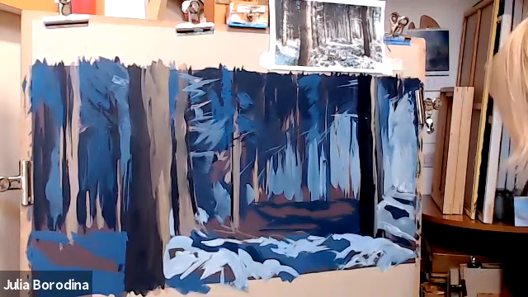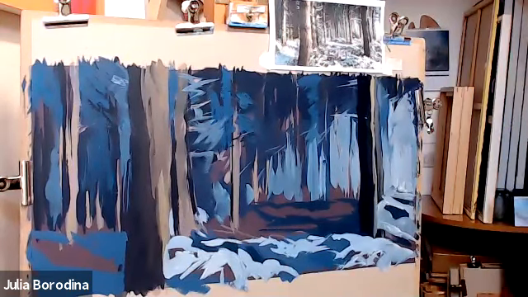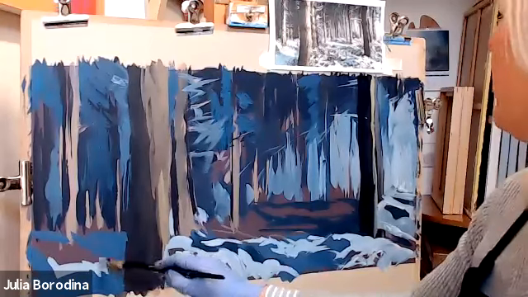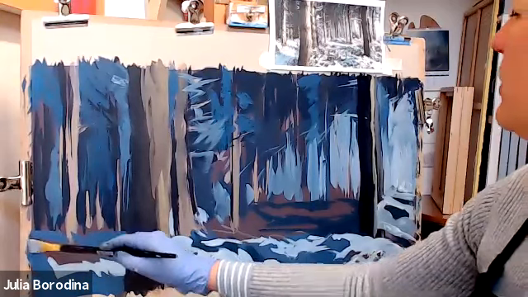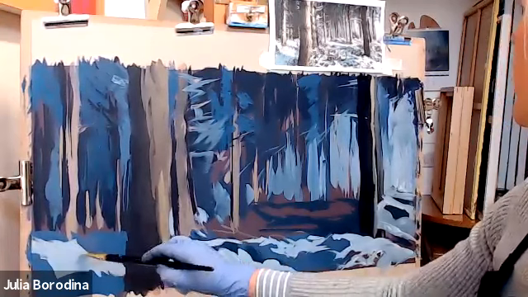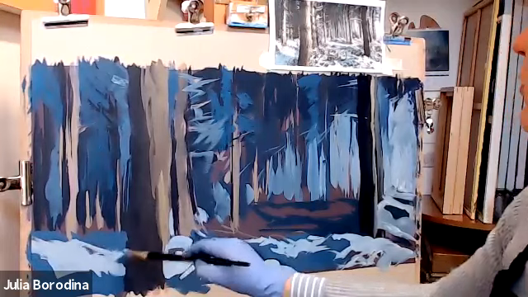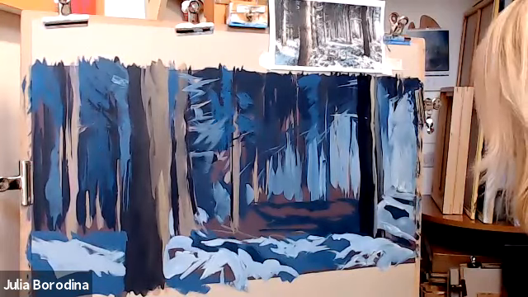Trying to keep my strokes flat in texture because I'm only finding my first impressions, first takes. So if I have too much texture initially and I'm wrong, it's harder to fix things later.